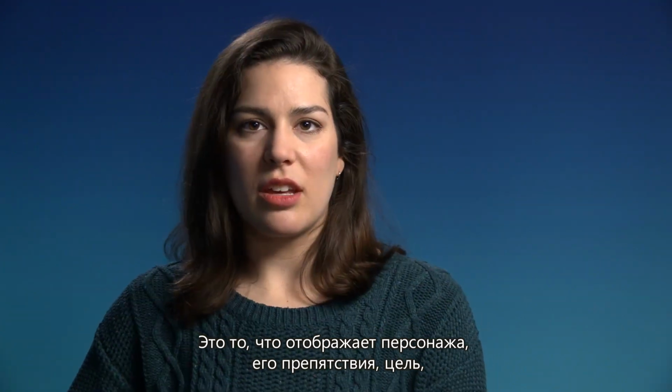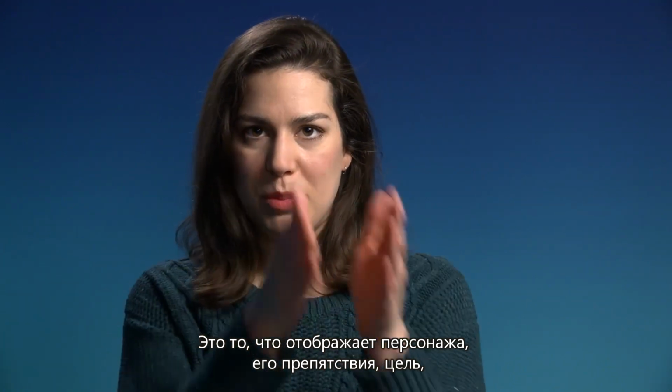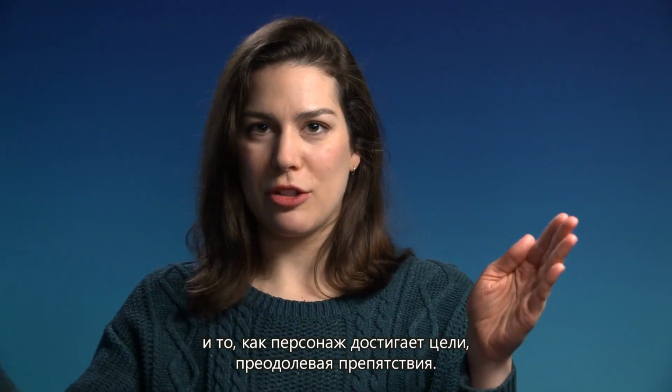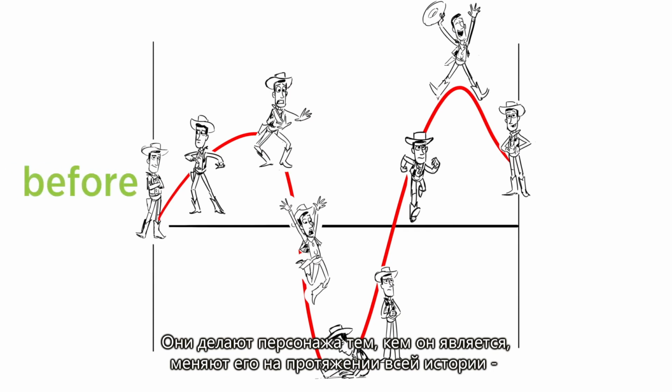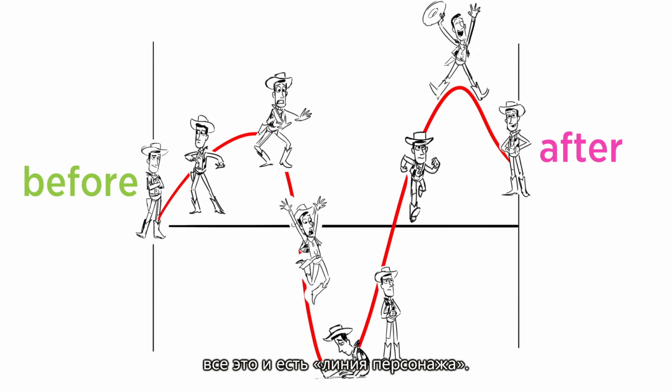Something I like to think of is character, obstacle, goal. And the character, to get to their goal, has to deal with this obstacle. The obstacles are what make them who they are, what make them change into this new person. And that really constitutes the arc.